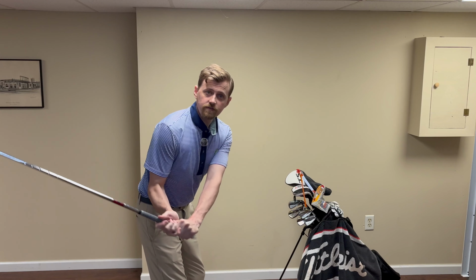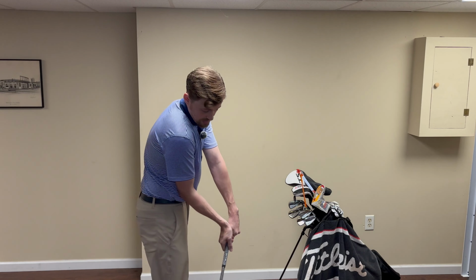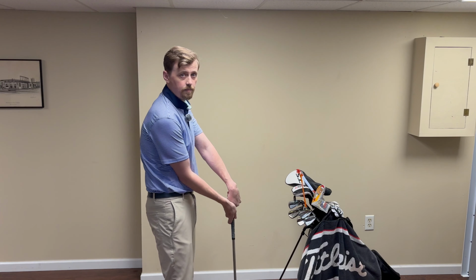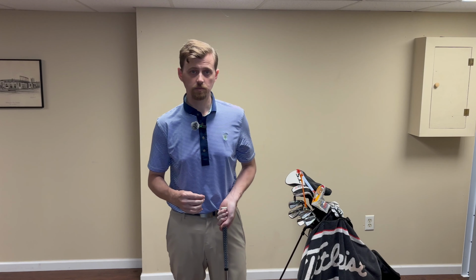If your shoulders are flat during the takeaway and they're flat at impact, that creates a very, very steep angle with that club. Your body is always going to want to mirror that motion that you made at the takeaway. If you want something to happen with your body in the downswing, it makes it a whole hell of a lot easier if you mirror that action with your takeaway first.